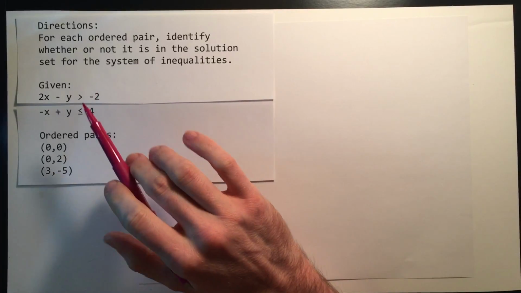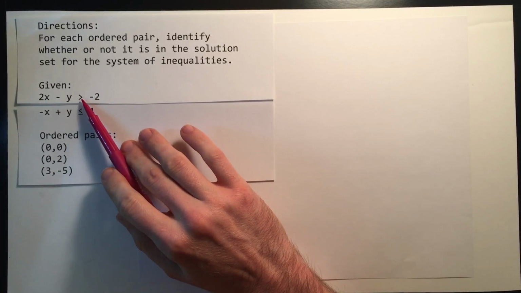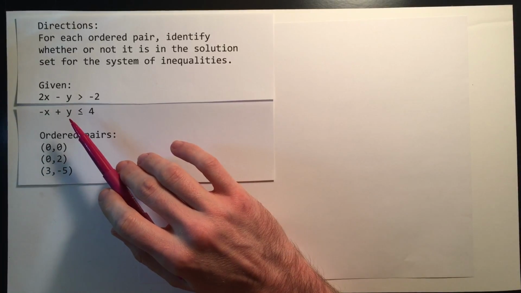A system of inequalities just means that we have two or more inequalities. We have two here, and they're inequalities because they don't have equal signs. They have a greater than sign and a less than or equal to sign, and that makes them inequalities.